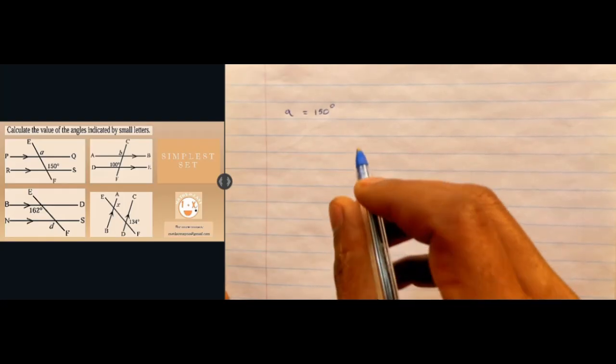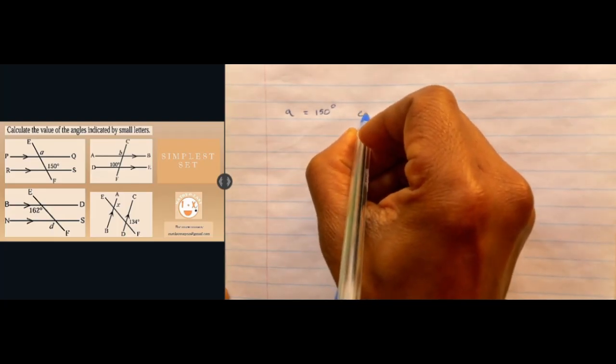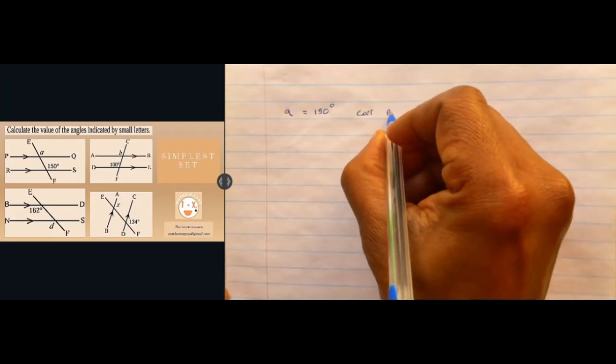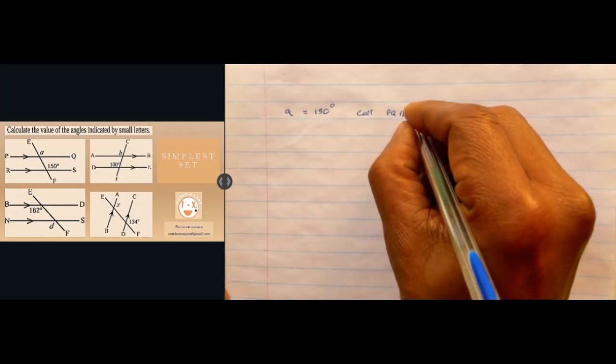The corners there look alike, but we say that they are equal because they are corresponding. And why are they corresponding? Because PQ is parallel to RS. Okay. Remember to write that for your full mark.